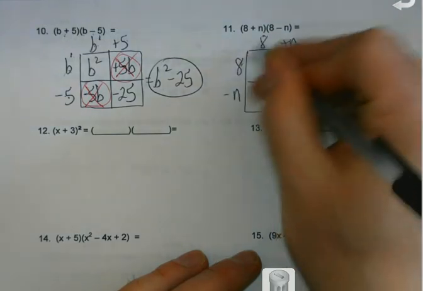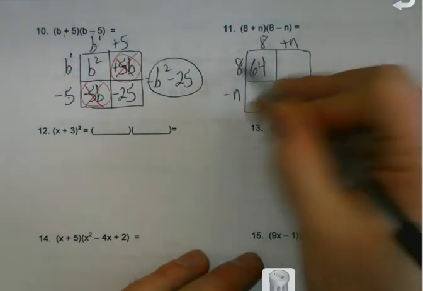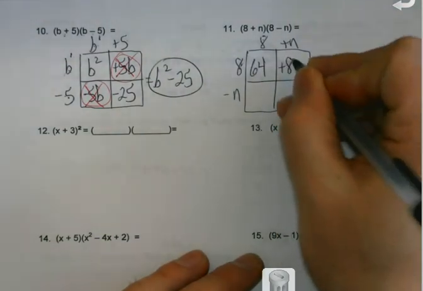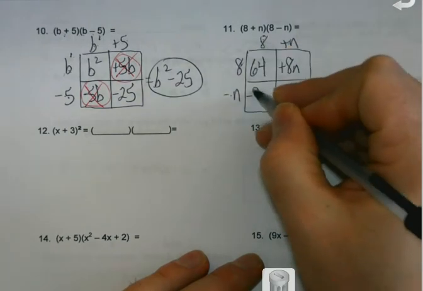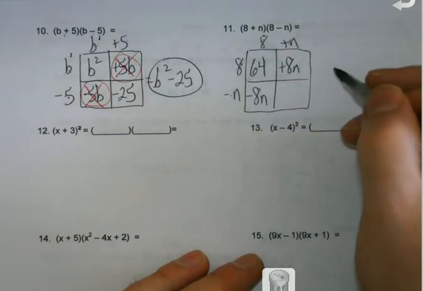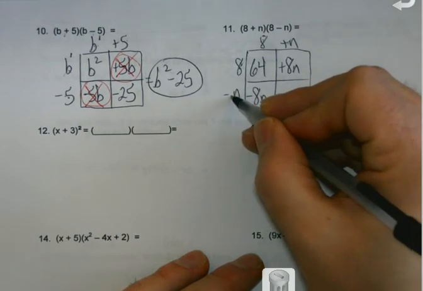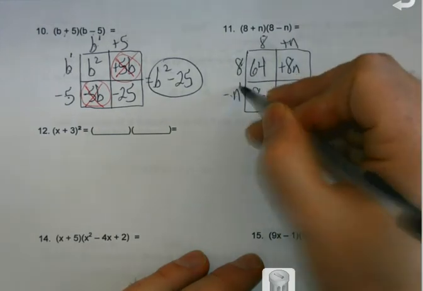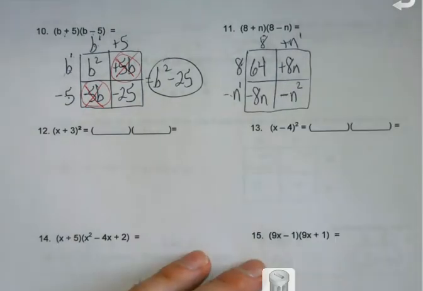I'm going to multiply my values together. It may not always be the squared one that comes first. 8 times n, 8n. 8 times negative n is negative 8n. And negative n times positive n is n squared, but it's negative this time.